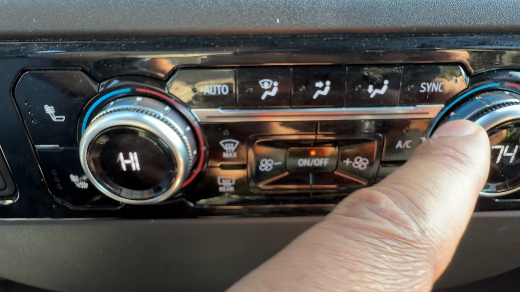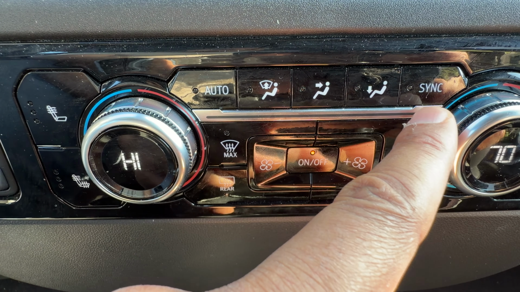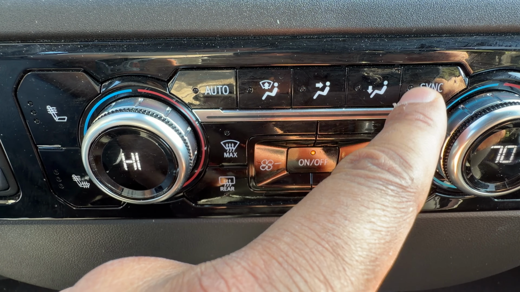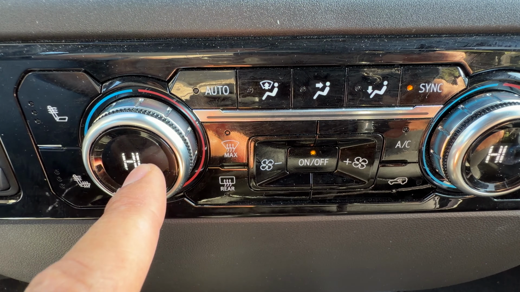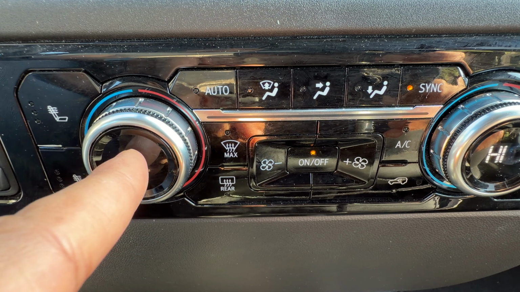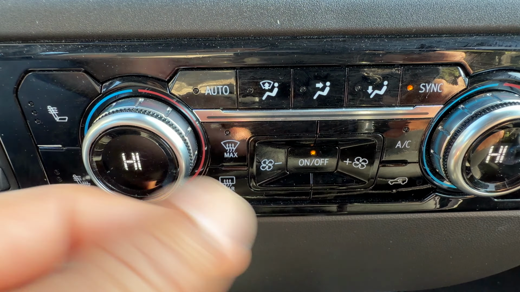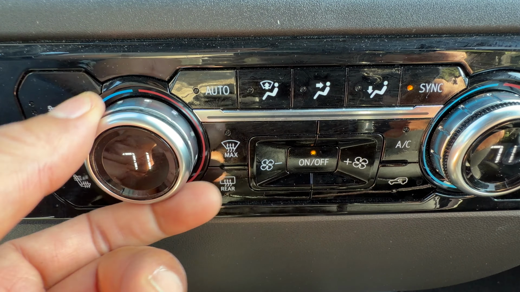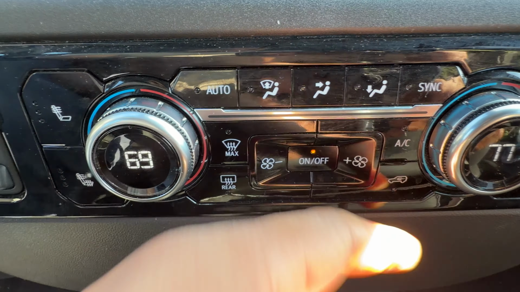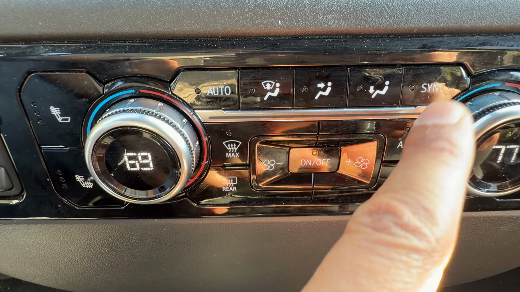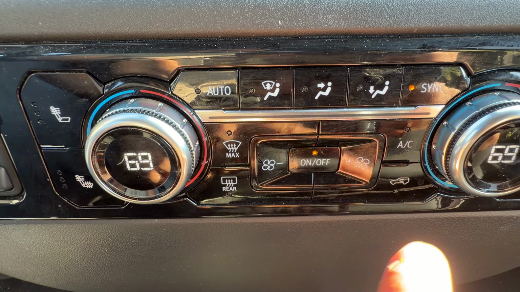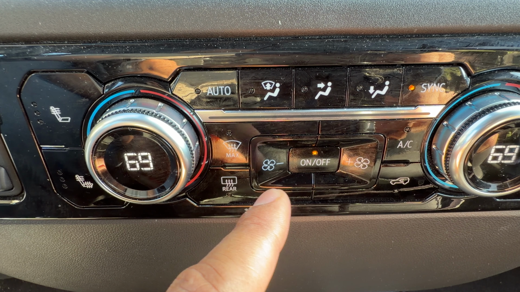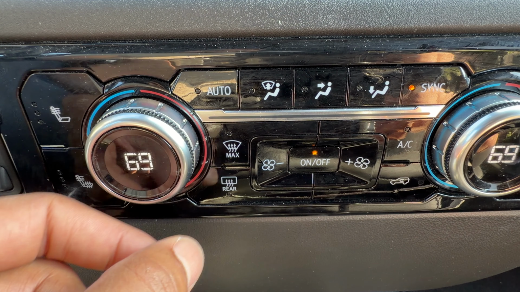But if you want both sides to be synchronized, there's a button right here that says SYNC. I'll press that, and both sides go to whatever the driver's side is set to. I'll show you momentarily. Say everyone's low, but the passenger wants a different temperature. They have two different temperatures. If I want them to sync, I'll press sync. The passenger side went to what the driver's side is. All right. So now that's how you turn the heat on.